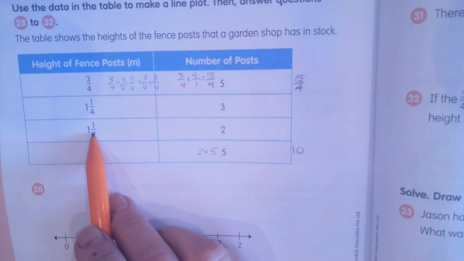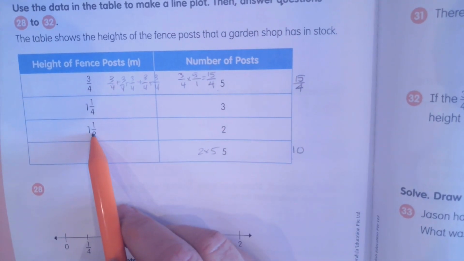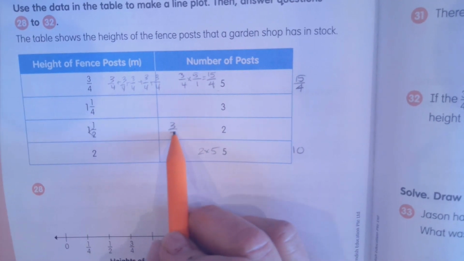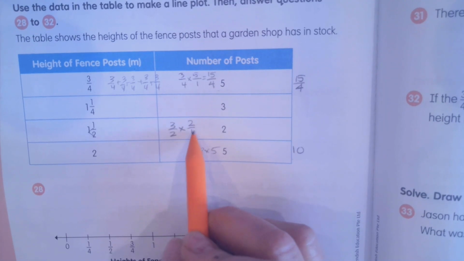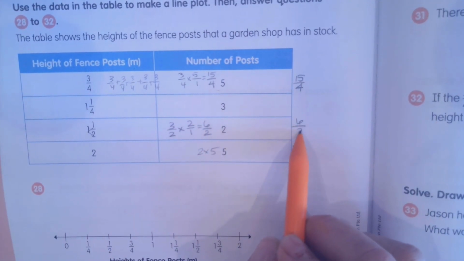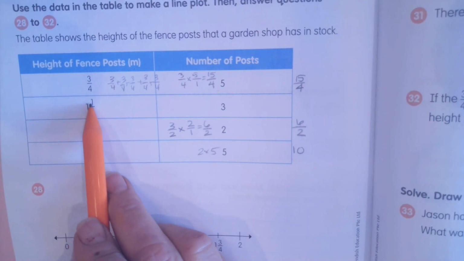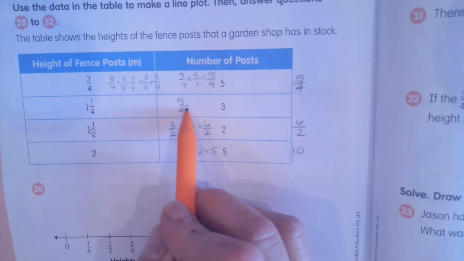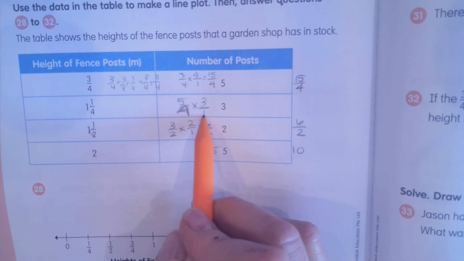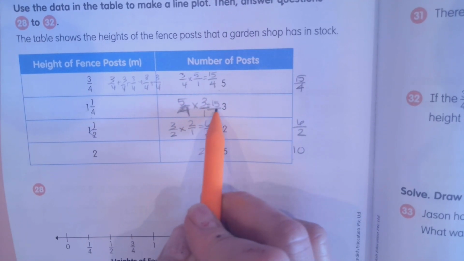And then 1.5, we have to change it to an improper fraction by doing 2 times 1 plus 1 is 3/2 times 2 over 1, which is 6/2. So I'm just going to put that here. And then I do the same thing for this. 4 times 1 plus 1 is 5/4 times 3 over 1. 5 times 3 is 15. 4 times 1 is 4.